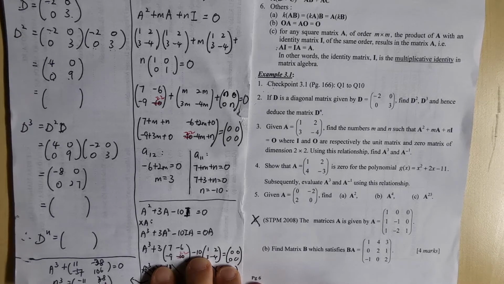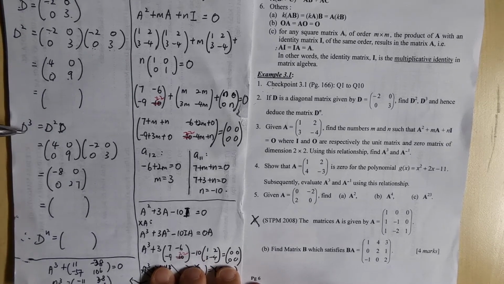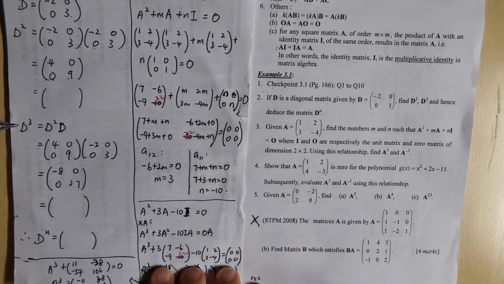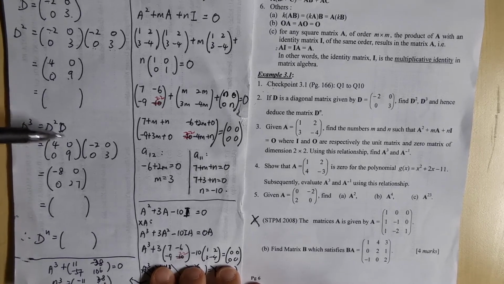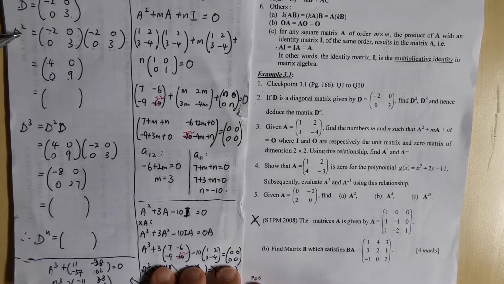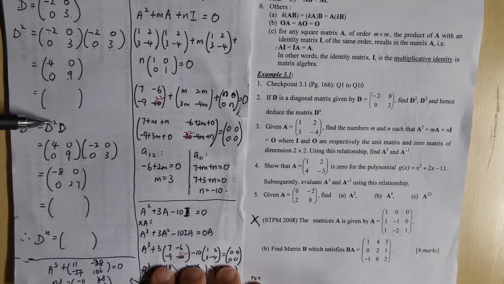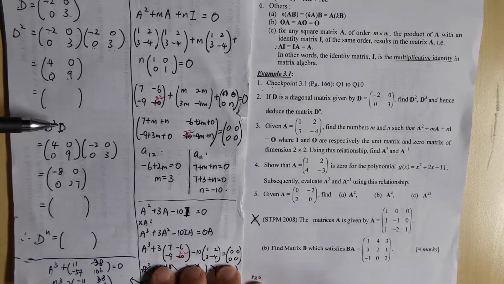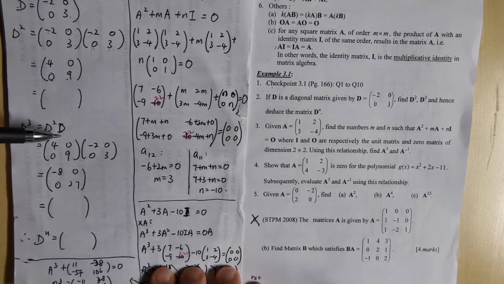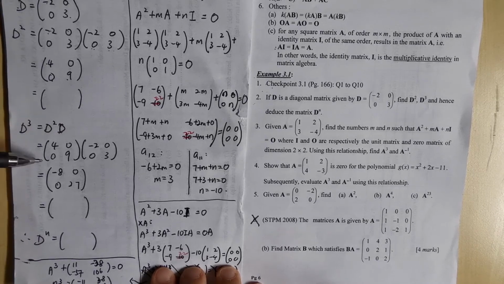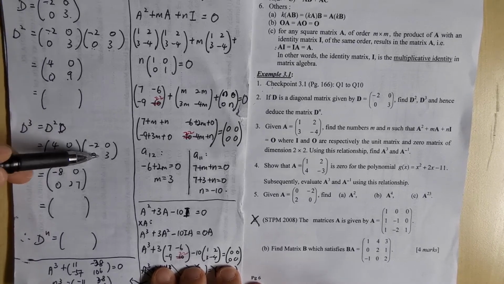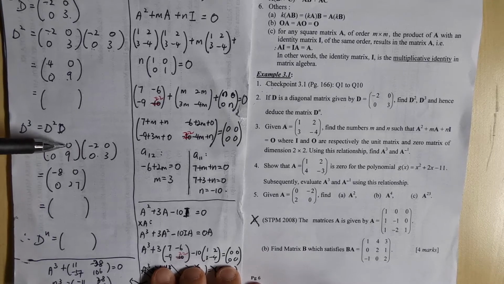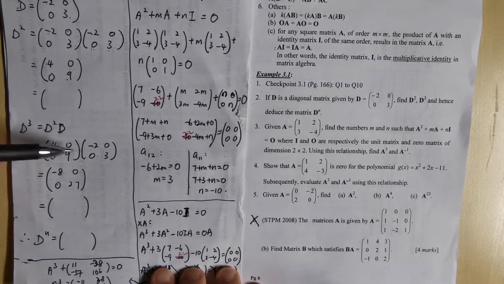Okay. Then D cube. All right. So D cube means D multiplied 3 times. But since I already have D squared, I use D squared times D. All right. So same. First row, first column, negative 8.